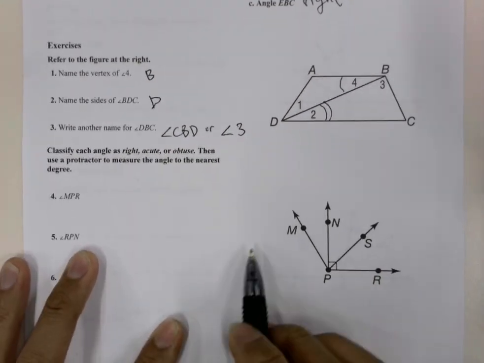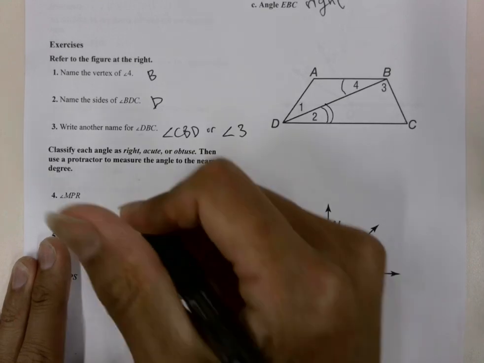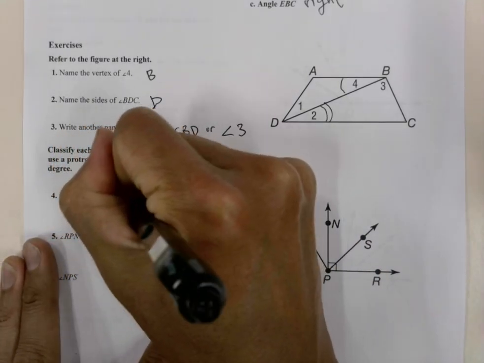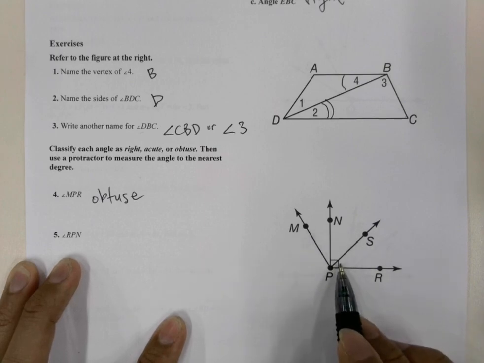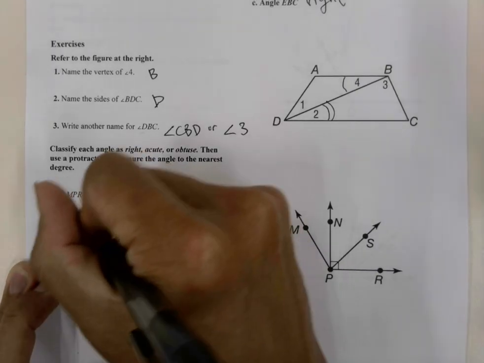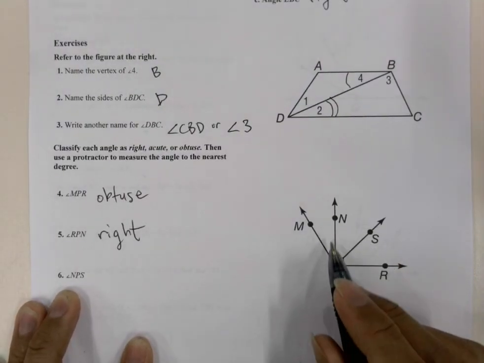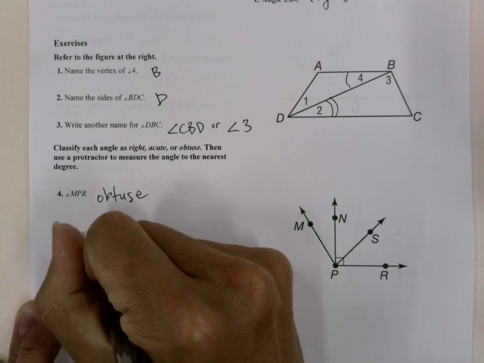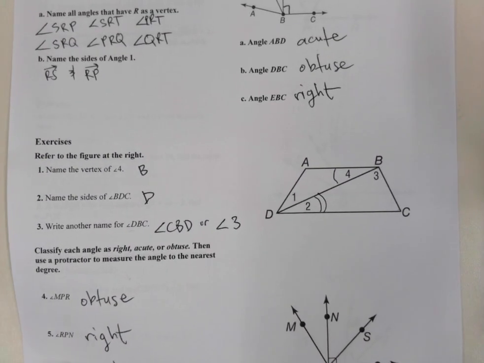All right. So now we're going to classify these angles. We have MPR, that's an obtuse angle, so we're not cutting anything with that angle. We have RPN, and we can notice that we have a little box there, so that is a right angle. And we have NPS, so this one we can cut something with, so that is acute. And let's go ahead and stop right there.